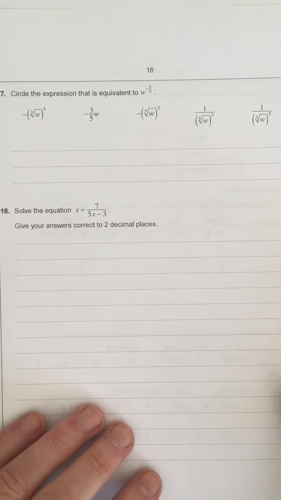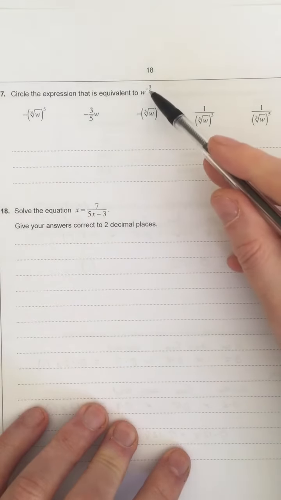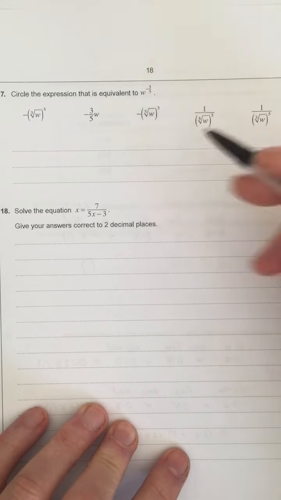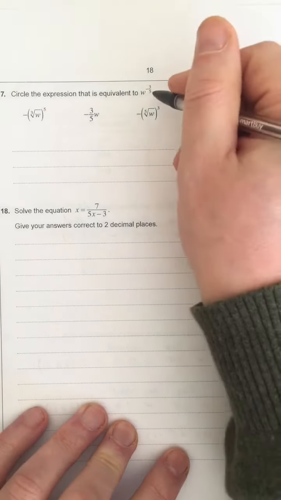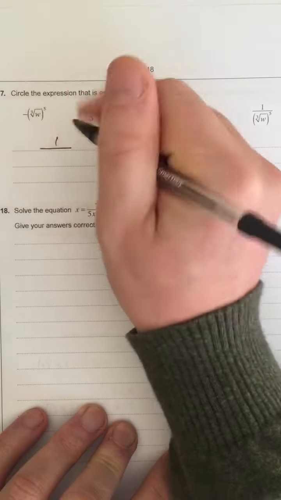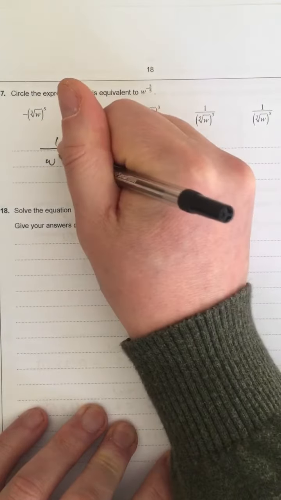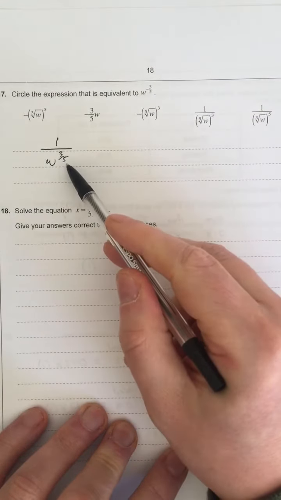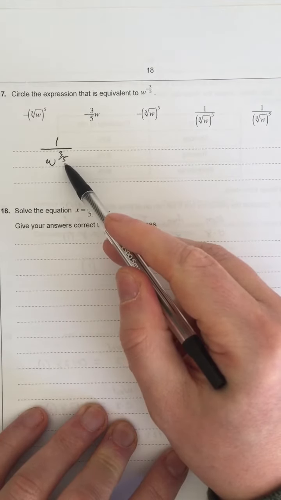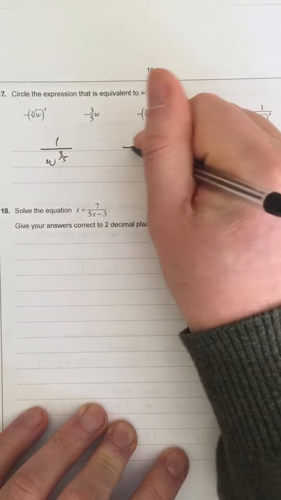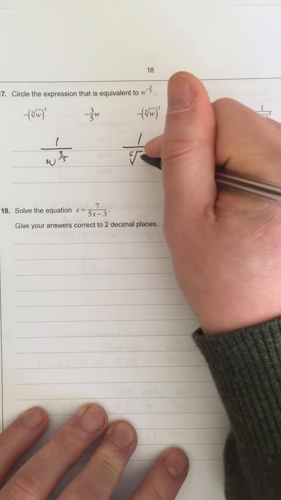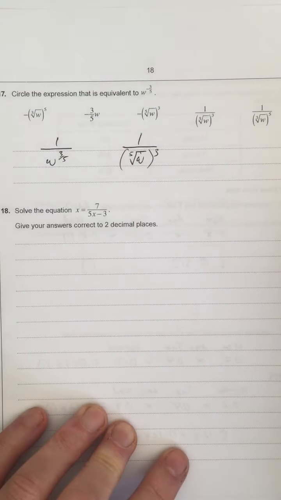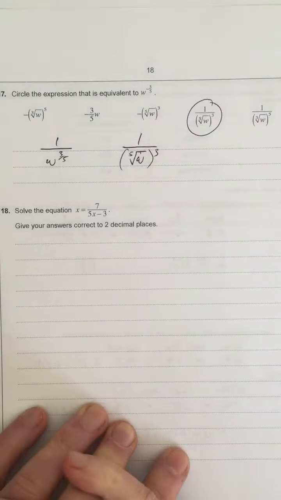Question 17. So we've got negative and fractional indices. So negative indices, remember, just mean 1 over the positive index. So if we apply the negative first, that will give us 1 over w to the power of 3 over 5. And fractional indices are roots. The denominator, the bottom part of the fraction, is the root. So 5 here means it's the 5th root. So 1 over the 5th root of w. But the top number, the numerator, means it's still being cubed. So that gives us this one here.